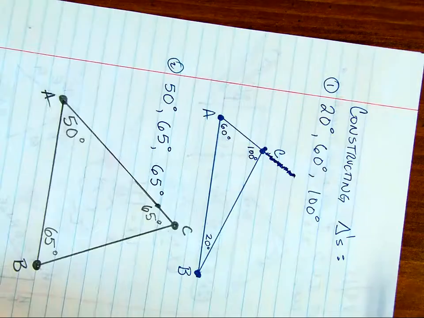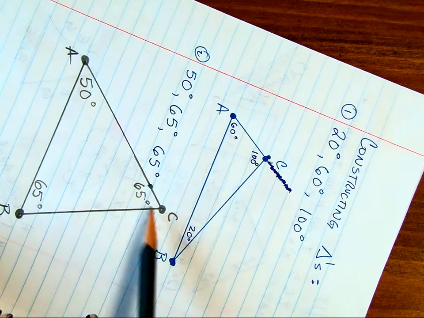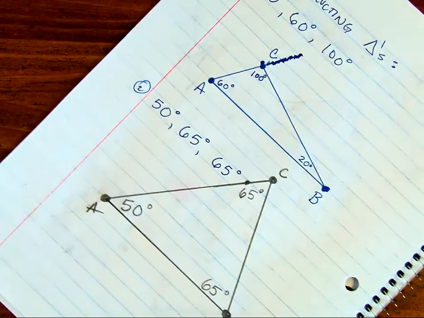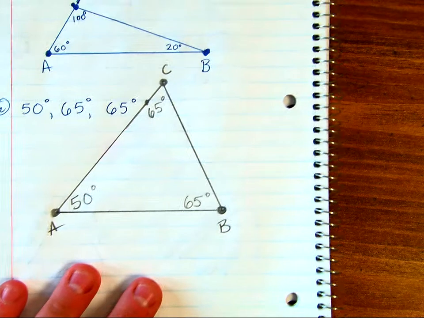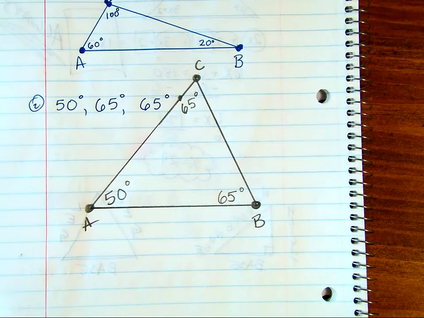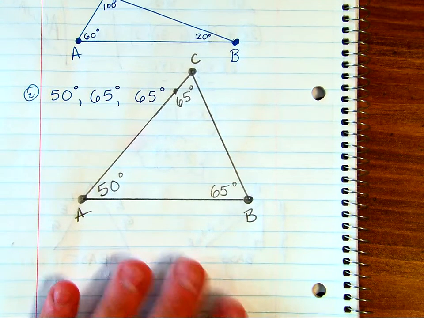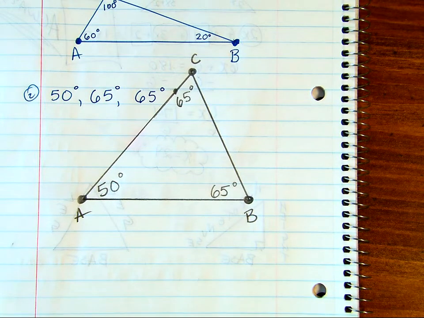So we have a 65, 65, and 50. Now I'm going to take this one step further. Classify this triangle. Classify it. What kind of a triangle did we just create?